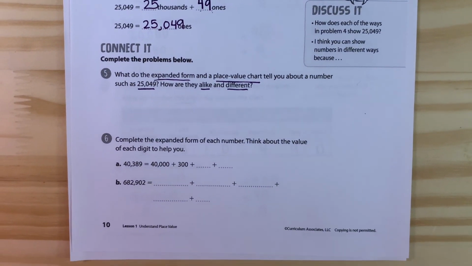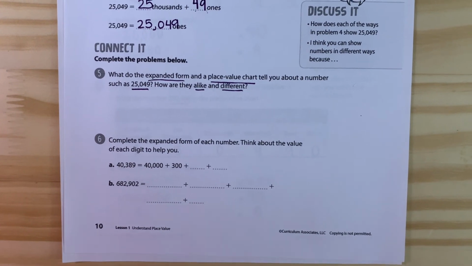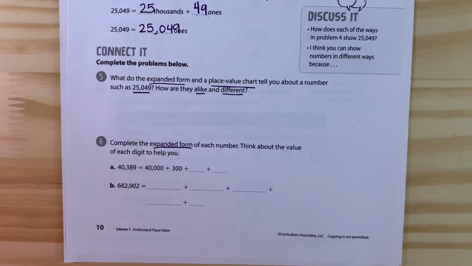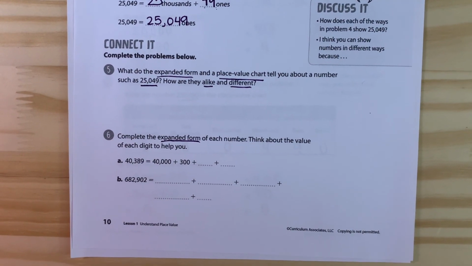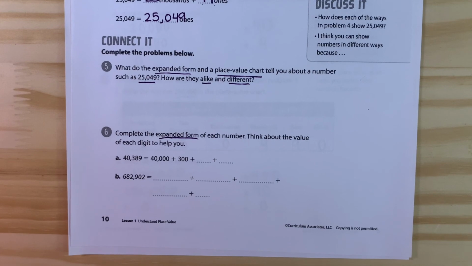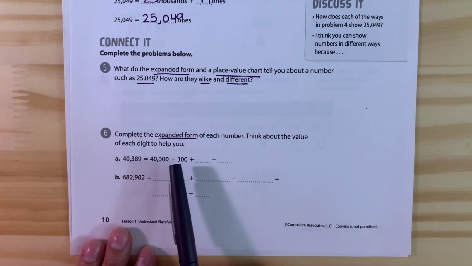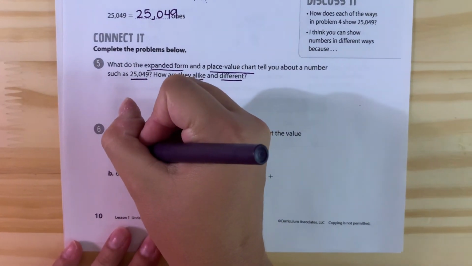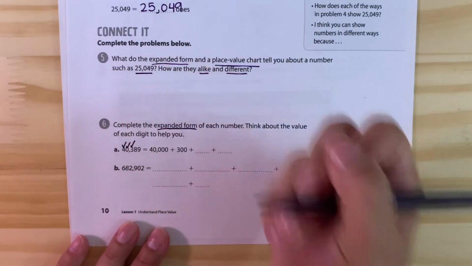So again, it looks trickier than it is, but that's very similar to the reflection question we answered in class yesterday. So if we move on to number 6, we need to complete the expanded form of each number, and we need to think about the value of each digit to help you. So letter A has 40,389 as the starting number, and they gave us 40,000 plus 300. So we have our 10,000s, our thousands, and our hundreds accounted for.